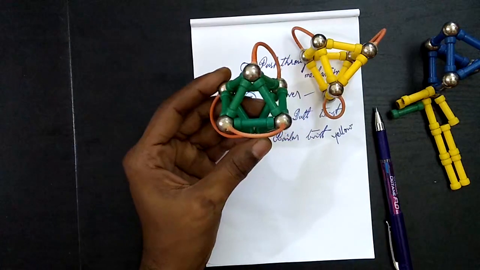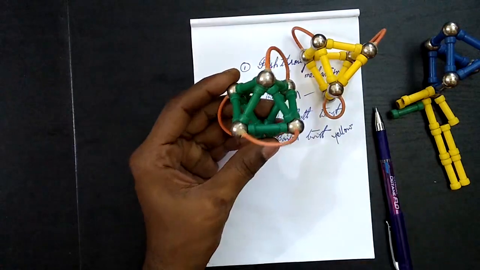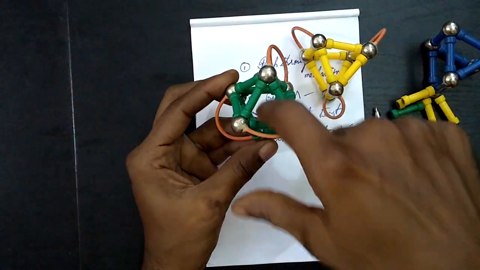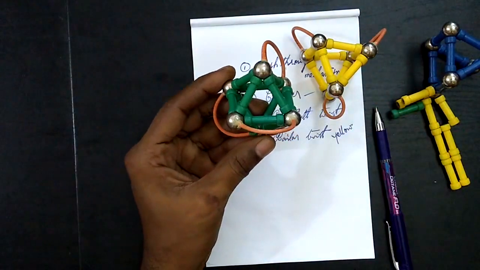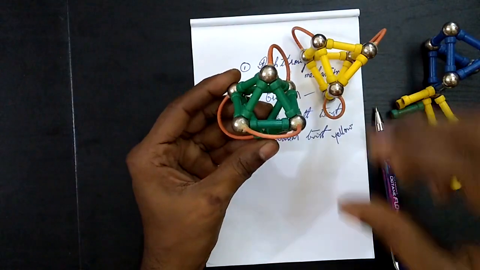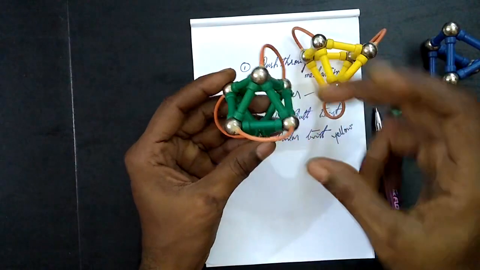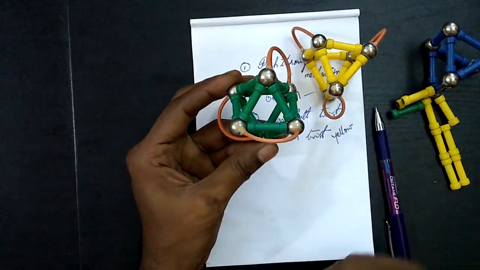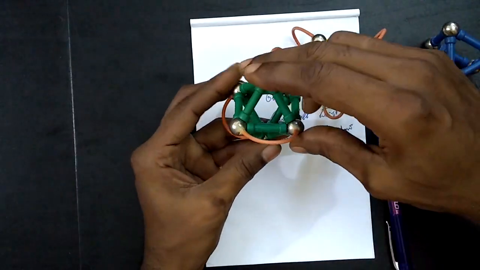Now let me perform the Ray-Dutt twist on this. So this axis is not associated with the C3 axis. Therefore we will twist these two faces, this face and this face, along this axis. And let's see.